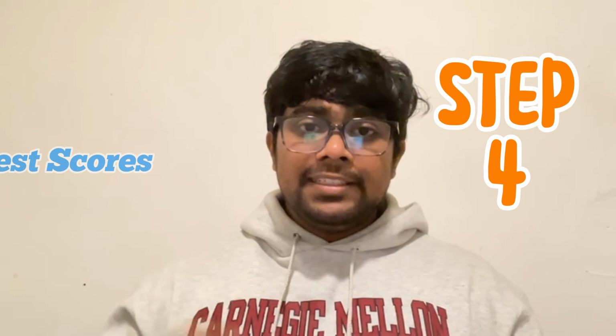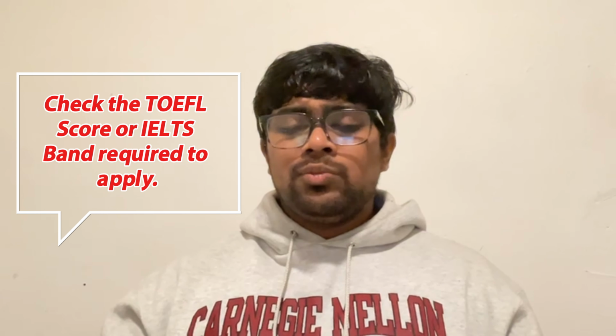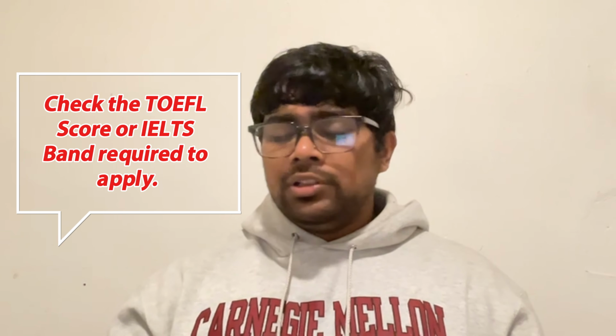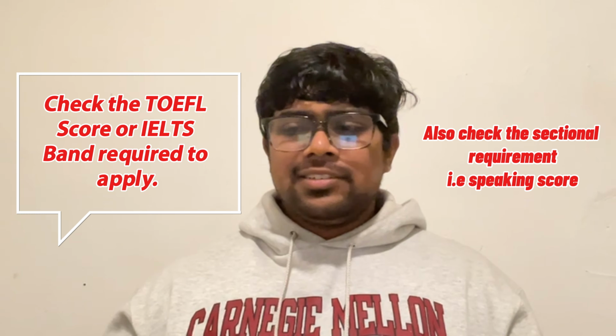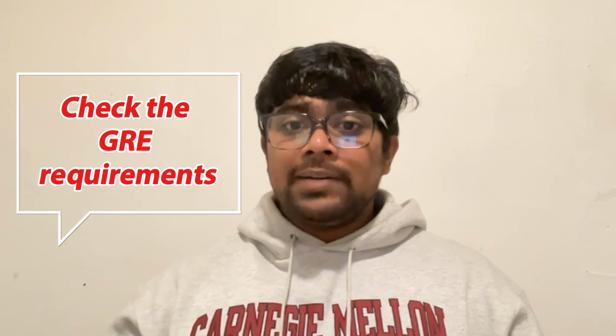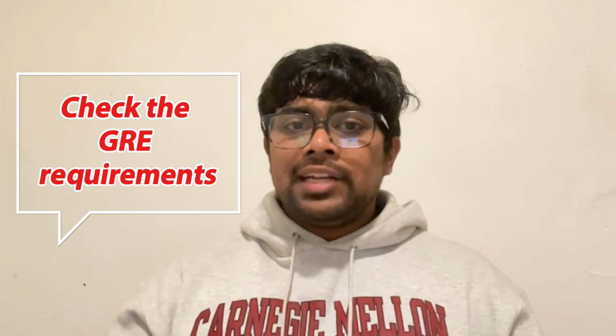Step number 4 is relevant test scores required for your PhD application. The most common test score required for a PhD application is English proficiency test scores, that is IELTS or TOEFL. These two are mostly accepted by all the universities. Apart from this, there is the Duolingo test, which is quite new compared to IELTS and TOEFL. And for the universities which I applied to, GRE was not mandatory. So check whether for the universities you are targeting, GRE is mandatory or not.